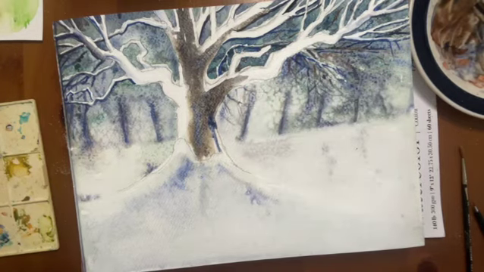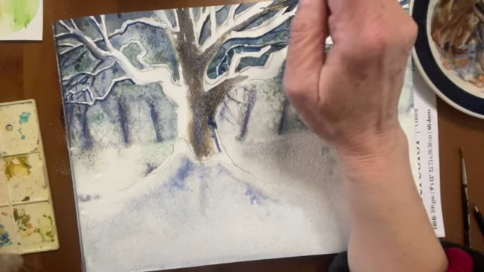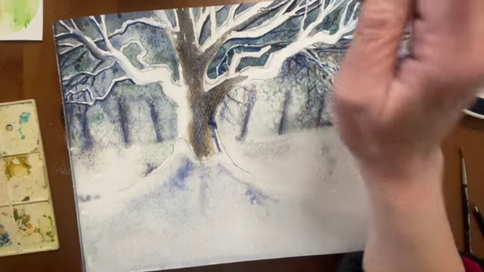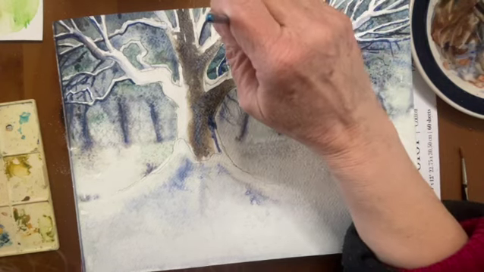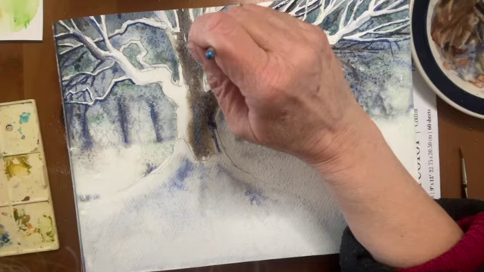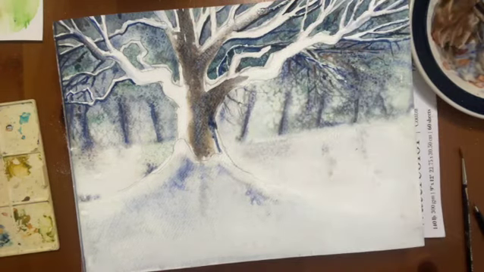Now, we're going to drop more blue in this area, for example, because of the way the form and the snow would be turning there. If you have a cast shadow, you're going to drop the blue.